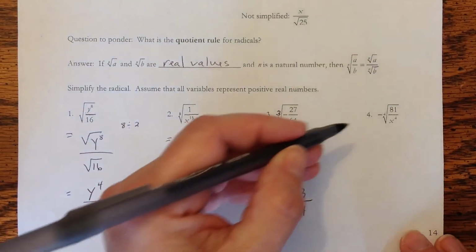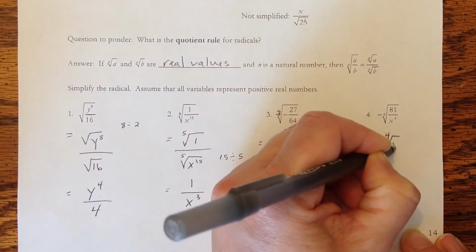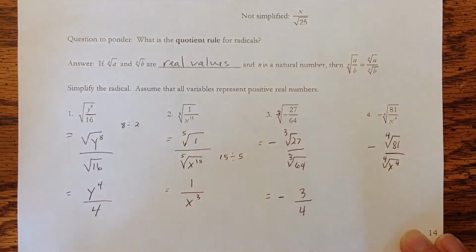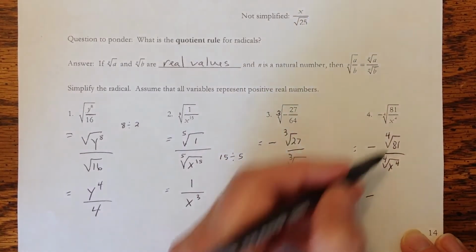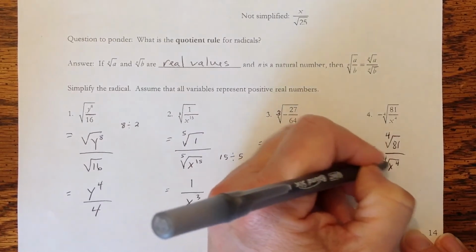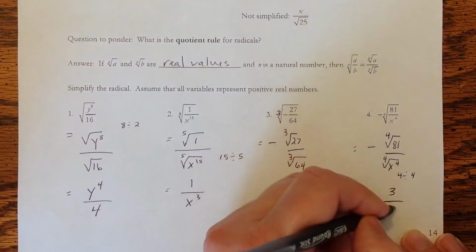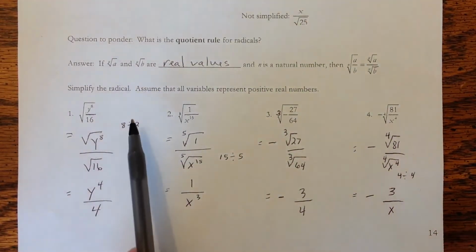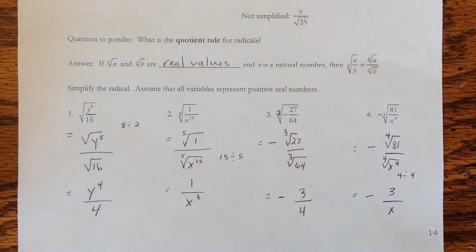The fourth one, the negative is already on the outside, so it just tags along, and we get the 4th root of 81 over the 4th root of x to the 4th. So the negative is still there. What do we need 4 times to get to 81? That's a 3. And then right here it'd be 4 divided by 4. So you would get 1, so you get 1x out. When you're doing this division, it is the new power on the variable.